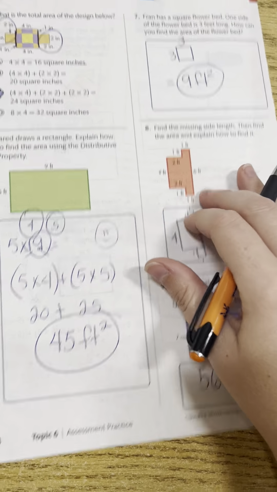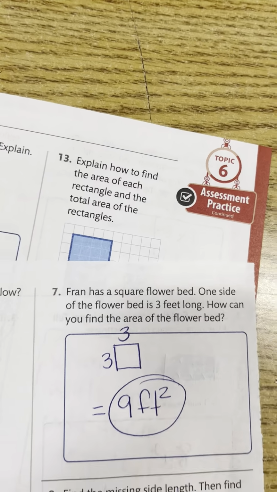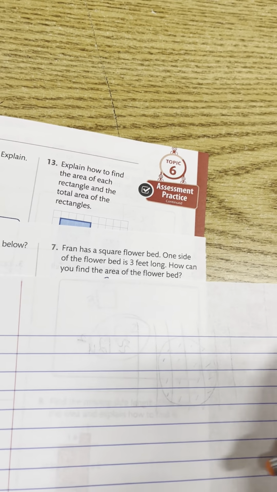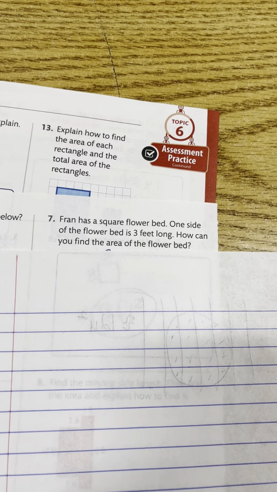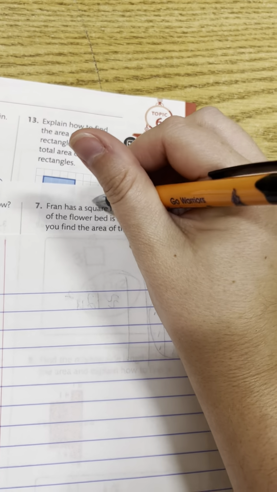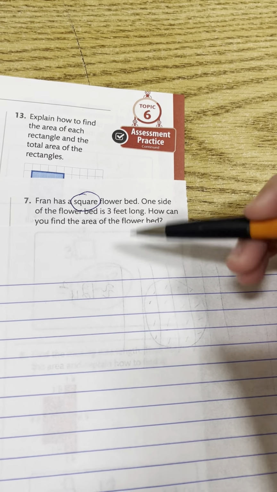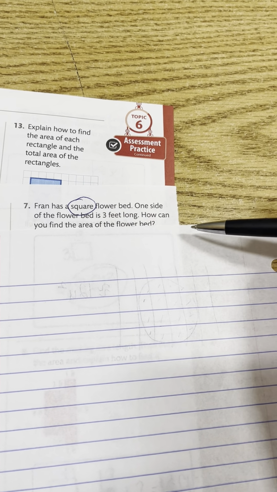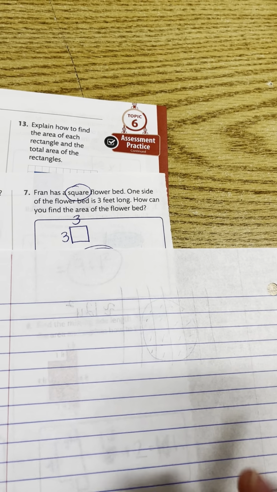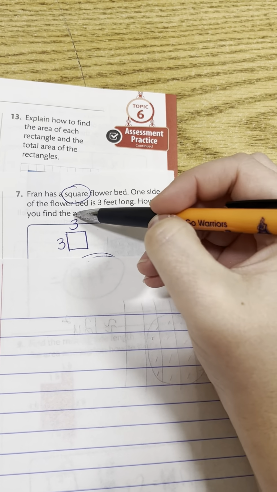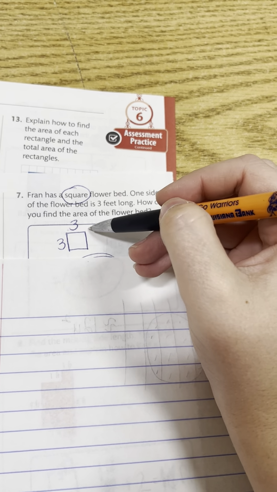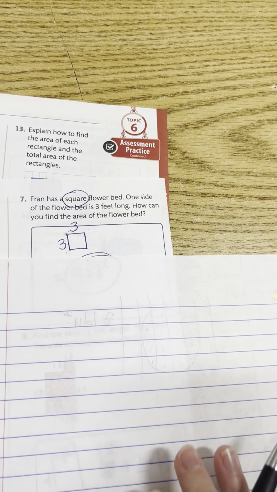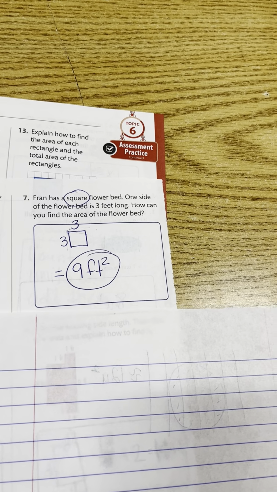Yay! All right, next. This one is about reading the key words right here. So number 7 says, Fran has a square flower bed, and square means that all 4 sides are the same. One side is 3 feet long. So if one side is 3 feet long, then all of them are 3 feet long. And to find area, you multiply the top and a side, the 2 sides. And that would be 9 feet squared. Ta-da!